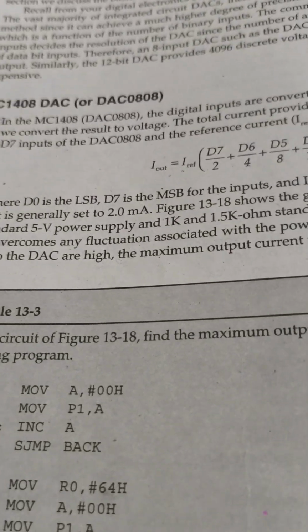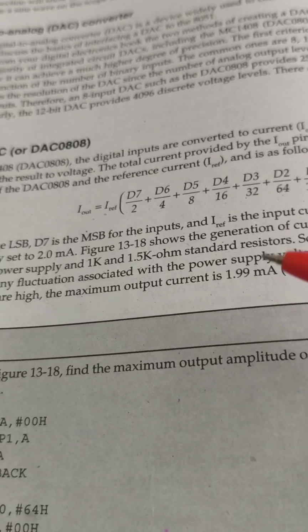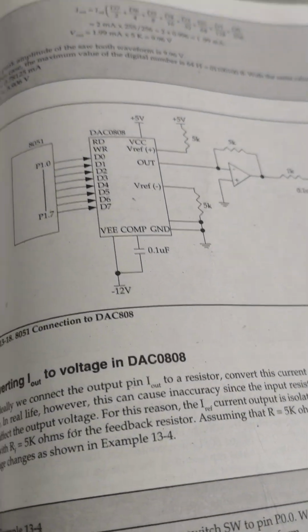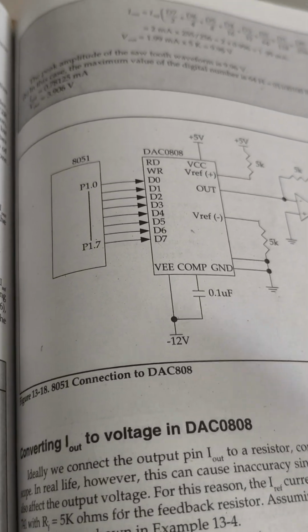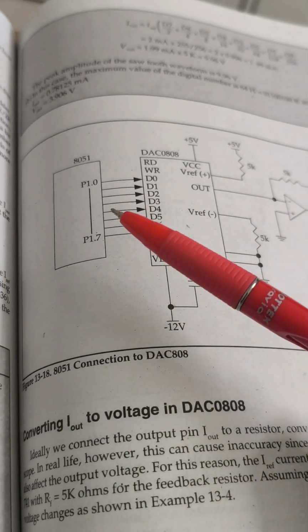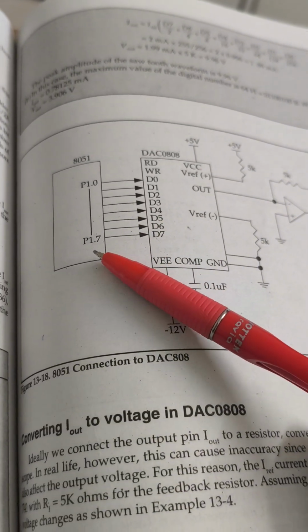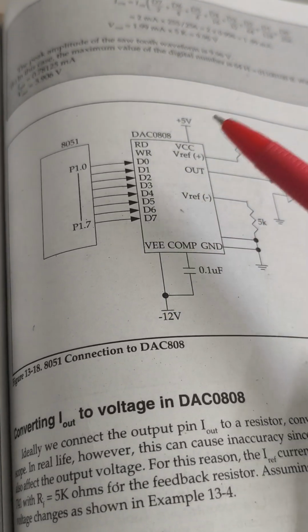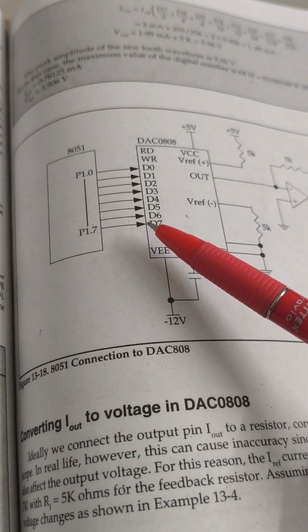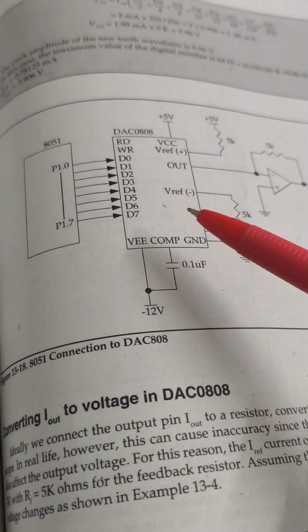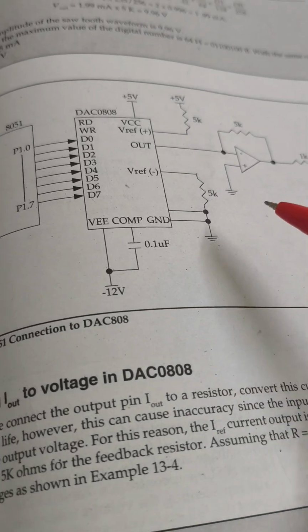Here we have that DAC. We can use this formula, and they are given in the diagram. That is how we can convert the information that is there in digital form in the 8051. We give it to the DAC, and this DAC will convert the digital signal, the digital data information, into analog information.